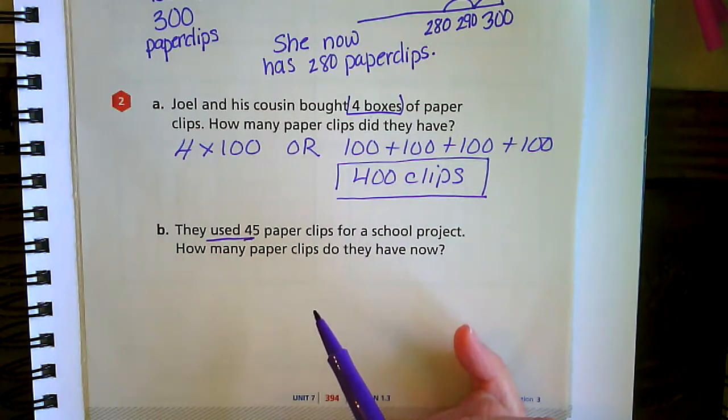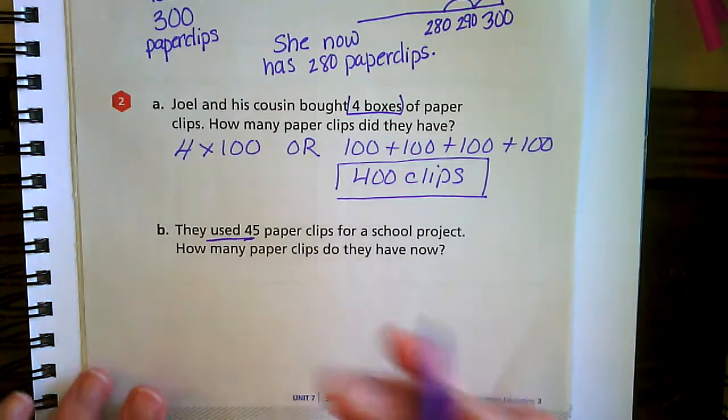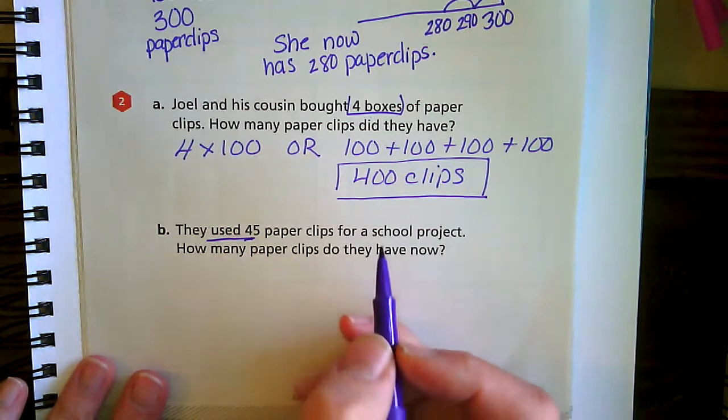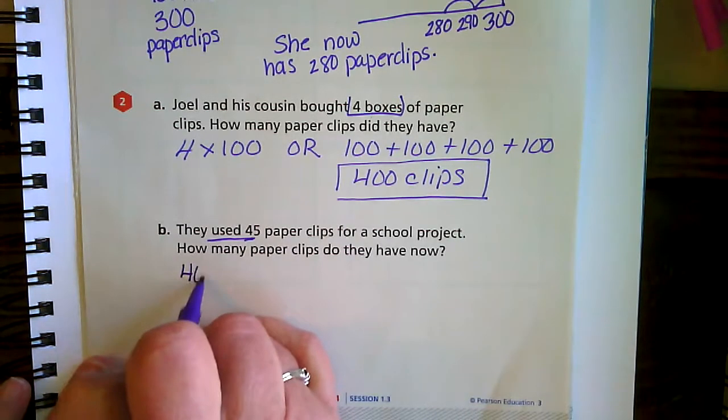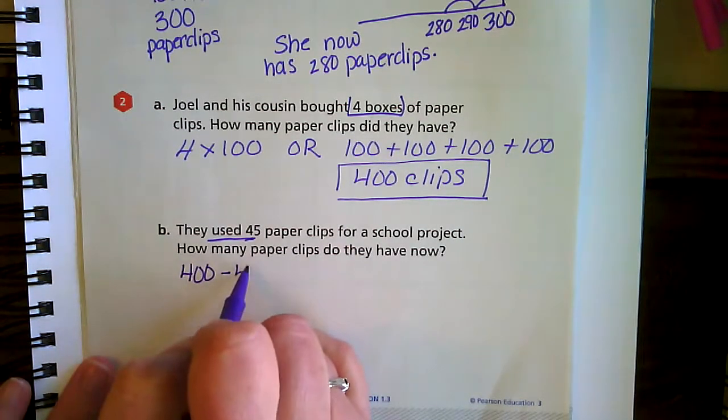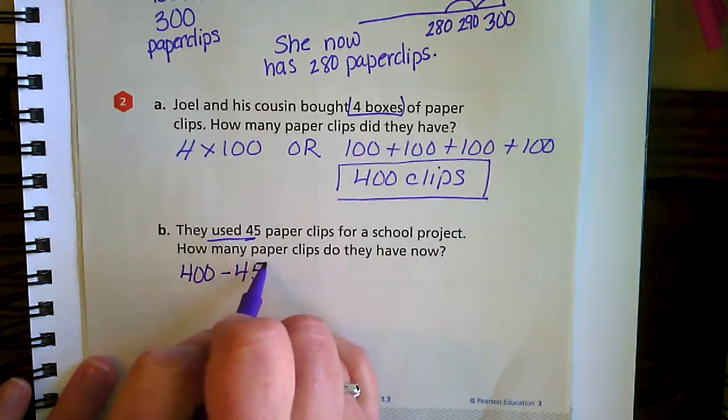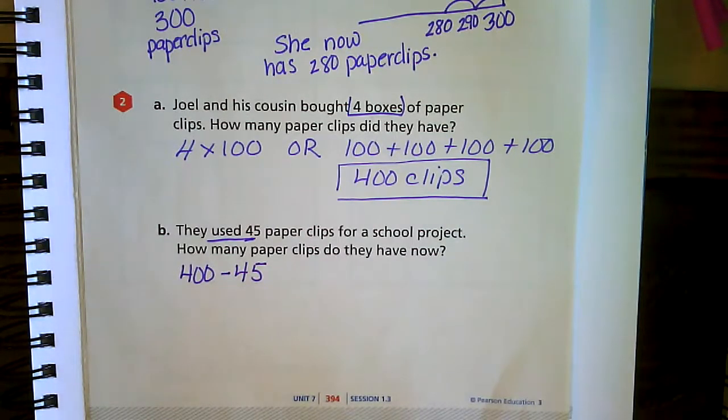Picture in your mind what's happening. Did they take away from their collection, or did they add to their collection? You're right. They took away from their collection, so that would be subtraction. So 400 minus 45. Now we've done this a couple different ways in school.